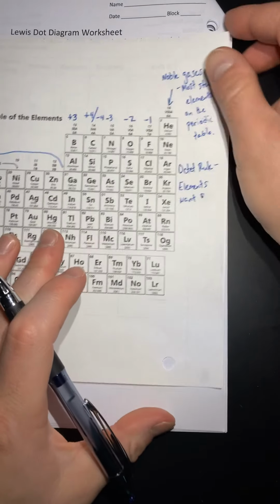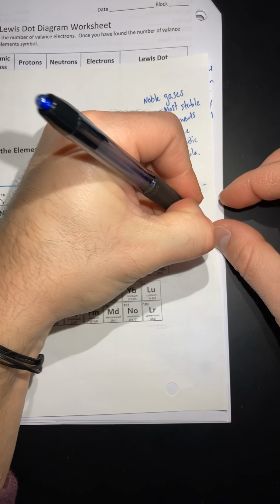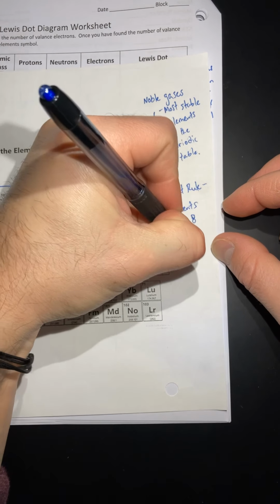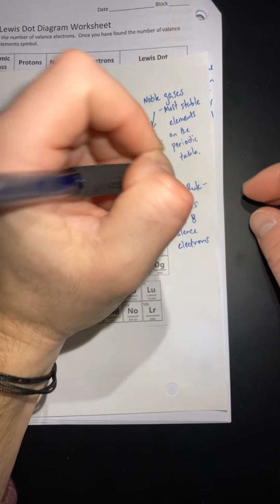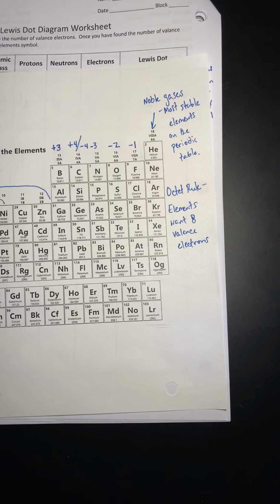And what it says is that elements want 8 valence electrons. So that's the reason why elements will bond, because they want to try to either gain 8 electrons. Sometimes they'll lose electrons to empty out their outer shell so that they will have a filled outer shell. And then sometimes they will share with other atoms to be able to get 8 valence electrons. But regardless, they're going to do what they can to get 8 valence electrons.